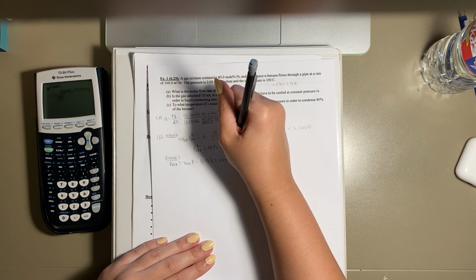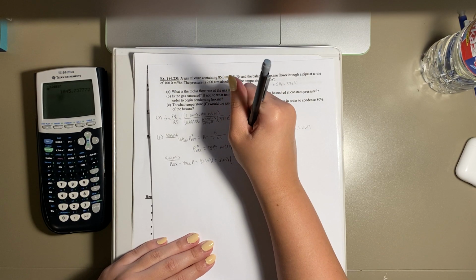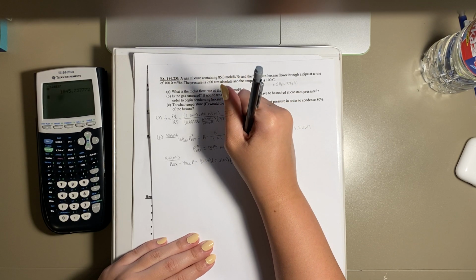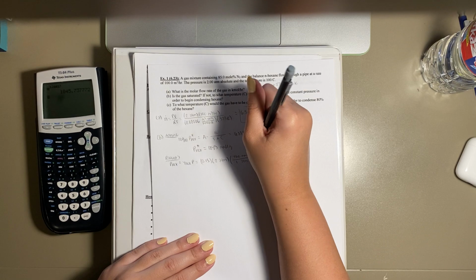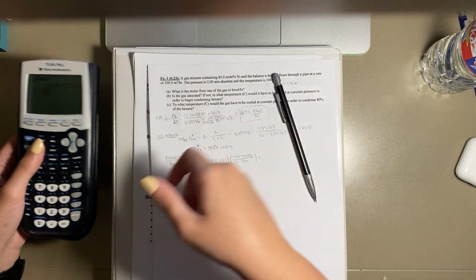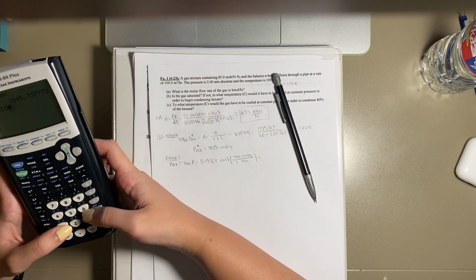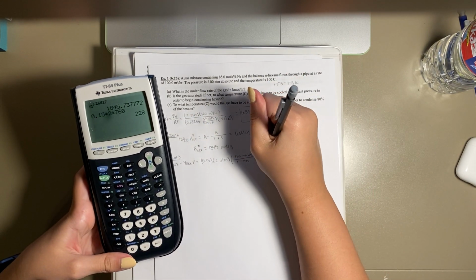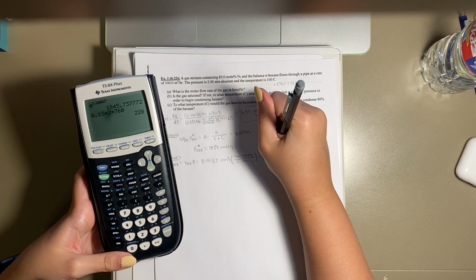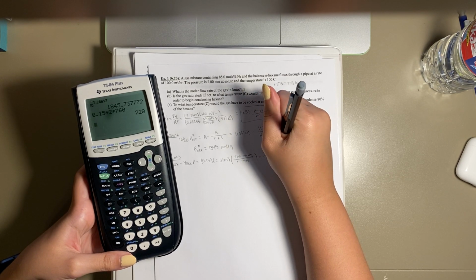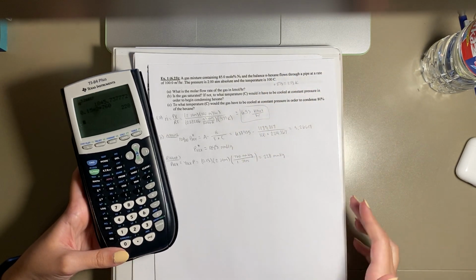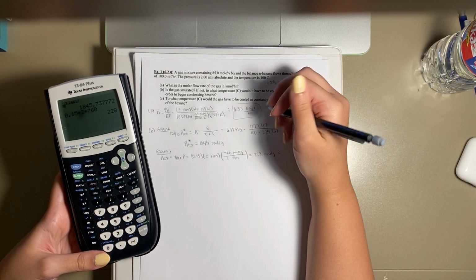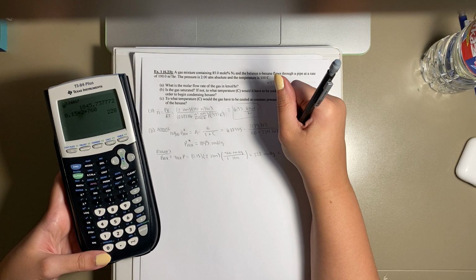We have 760 millimeters of mercury per atm. So that ends up giving us 228 millimeters of mercury.